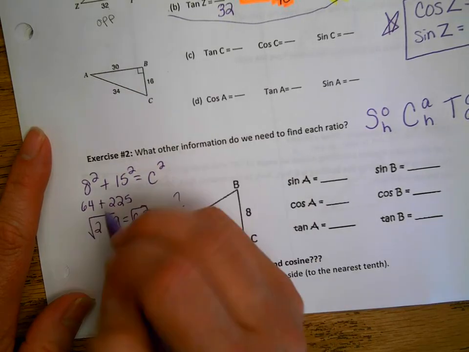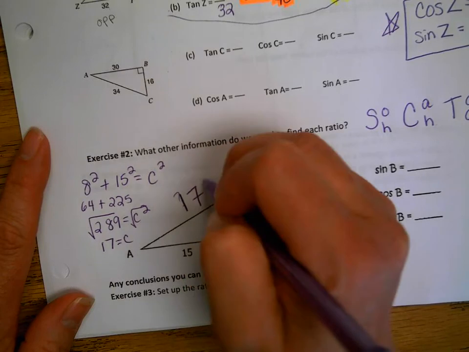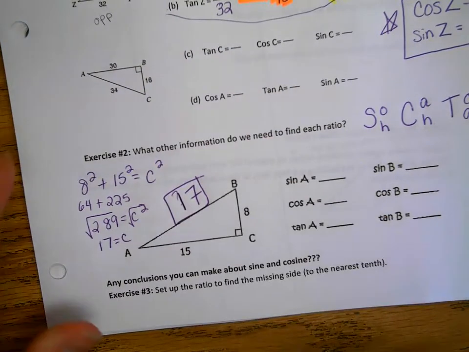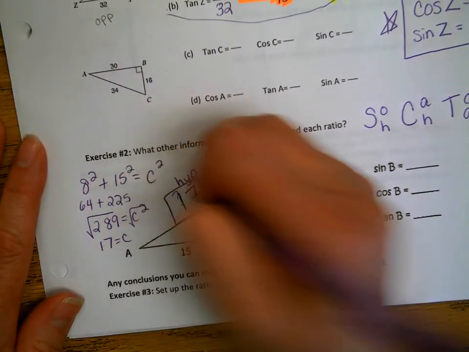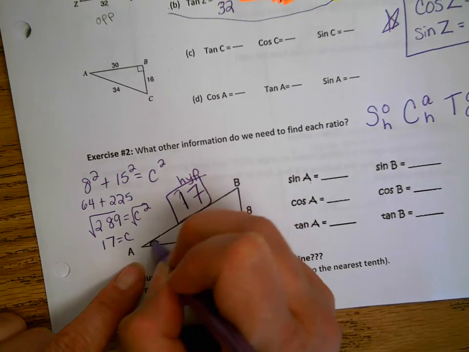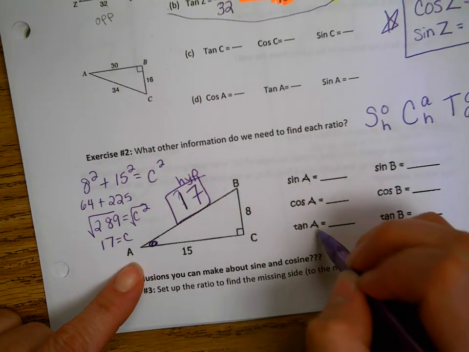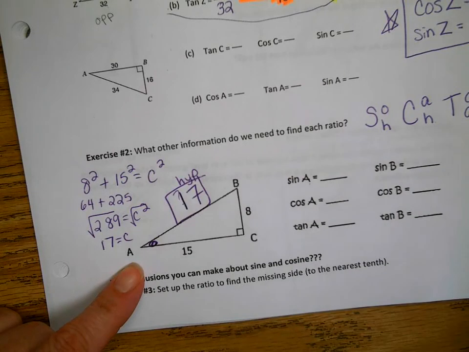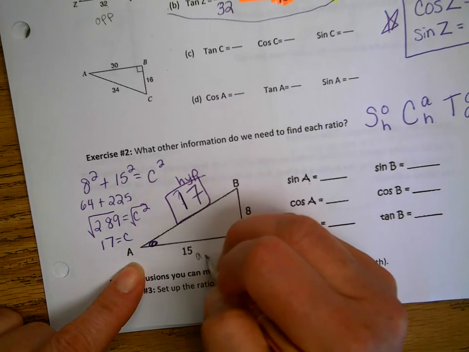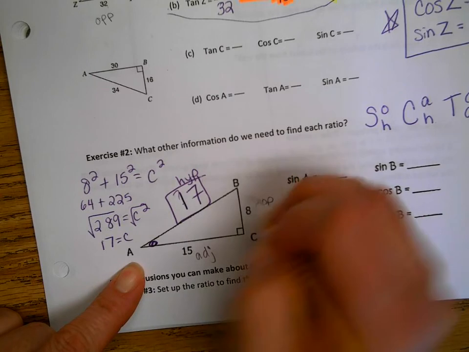And I just happen to know the square root of 289 is 17. So our hypotenuse here is going to be 17. So that's my HYP. Now if I focus on angle A, for sine A, cos A, tan A, when we focus on angle A, 15 is my adjacent side, and 8 is my opposite.